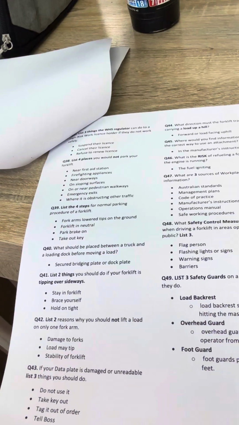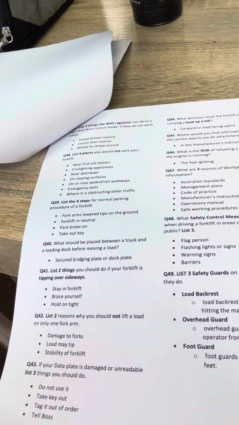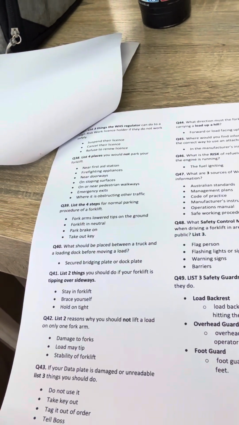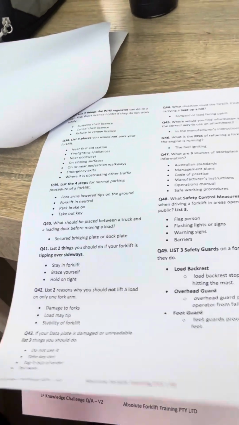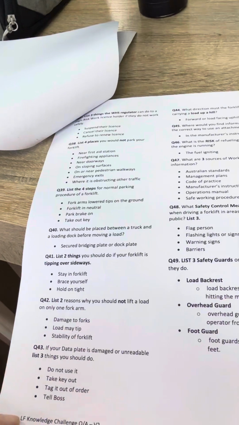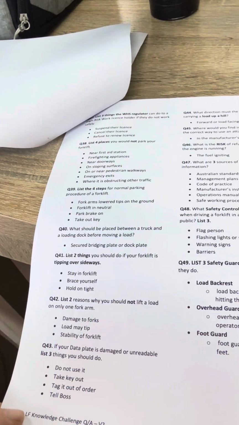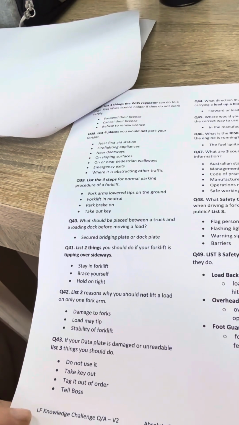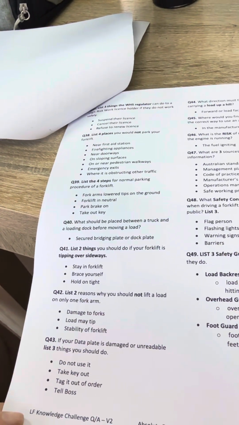List 2 reasons why you should not lift a load with only one fork arm. Damage to the fork, load may tip, stability of the fork. If your data plate is damaged or unreadable, list 3 things you should do. 1. Do not use it. Take key out. Tag it out of order. Tell boss.